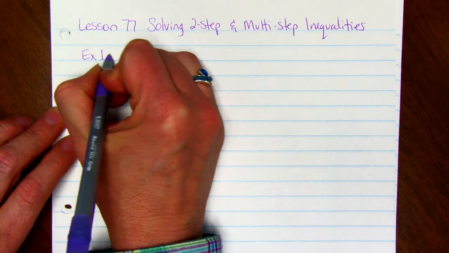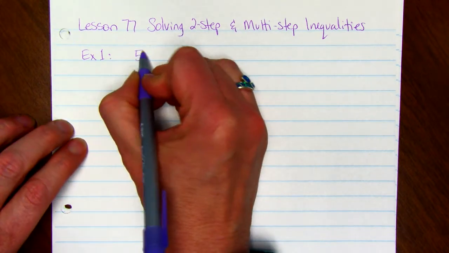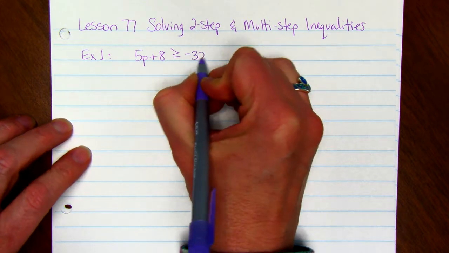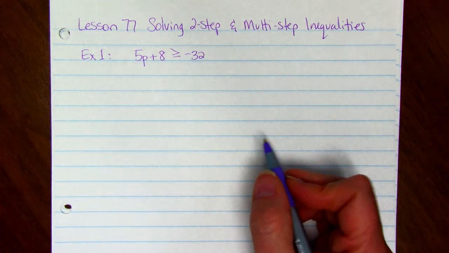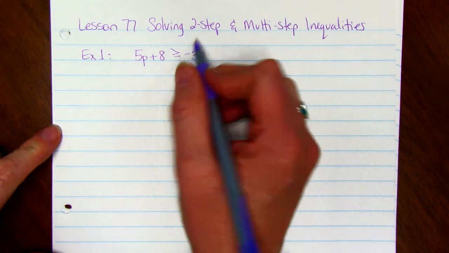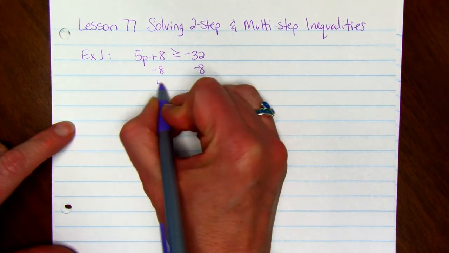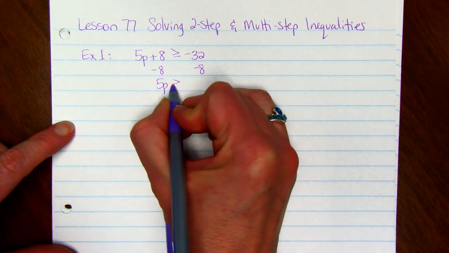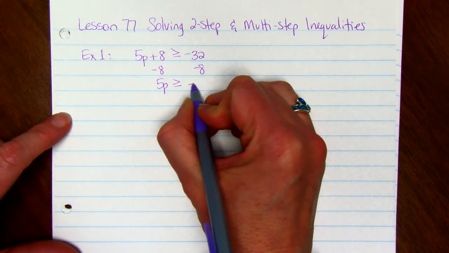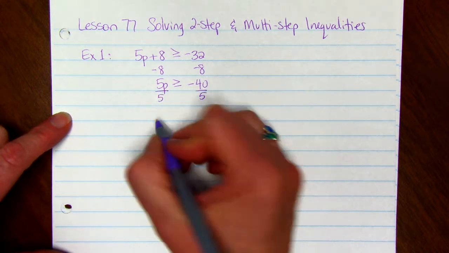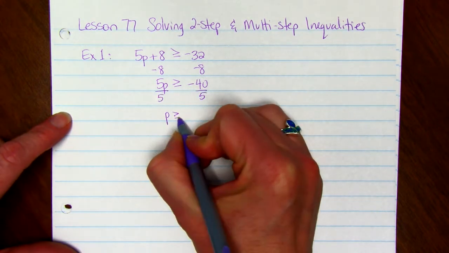So for example 1, we have 5p plus 8 is greater than or equal to negative 32. We solve this just like we do if there were an equal sign. Here, we're going to subtract 8 from both sides and we get 5p is greater than or equal to negative 40. Then we're going to divide by 5 and we get p is greater than or equal to negative 8.